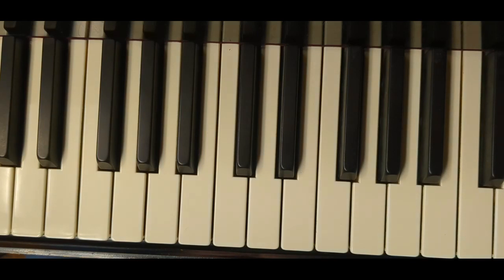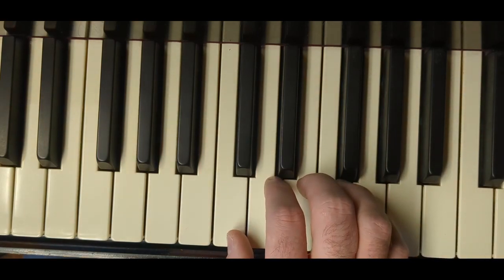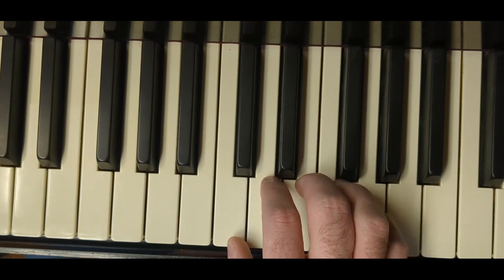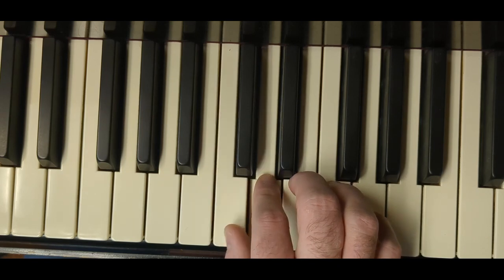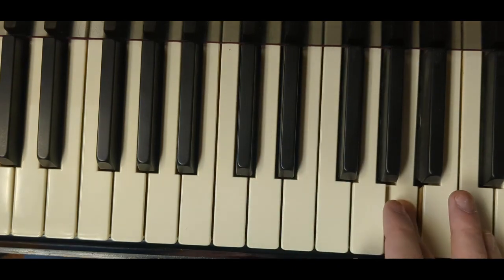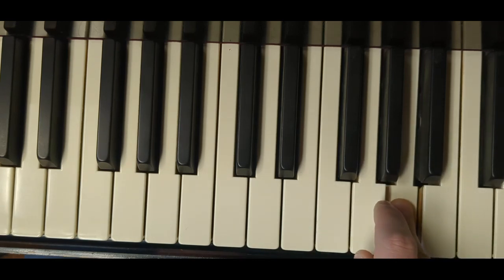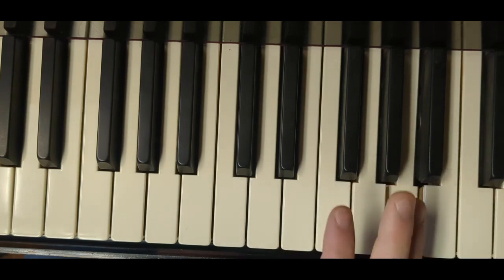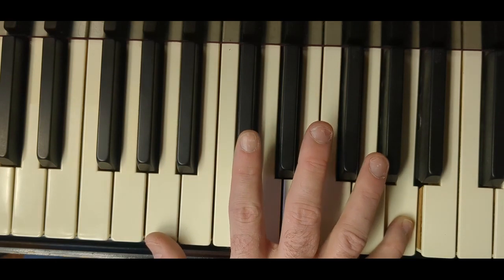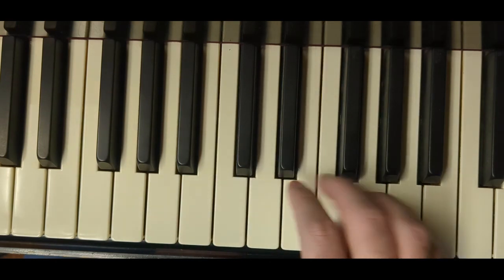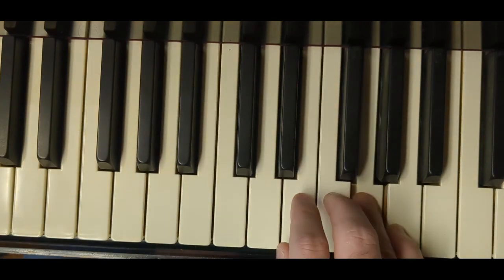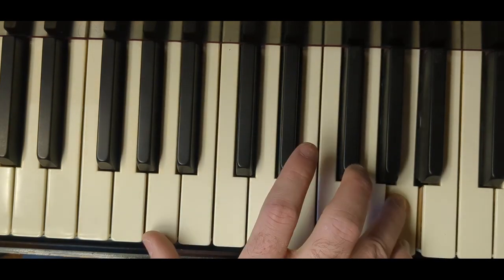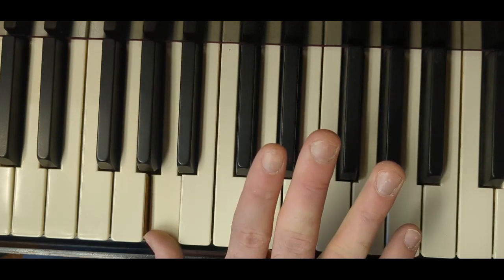Right? However you think about it, the important thing to remember is that you can find the relative minor to any major scale, if you know the notes in a major scale, by simply going to the sixth note of that major scale. So 1, 2, 3, 4, 5, 6, the sixth scale degree or sixth note of C major, A, is also the starting note of C major's relative minor. So C major has a relative minor of A minor because the sixth note of the major scale gives us the starting note of the relative minor.